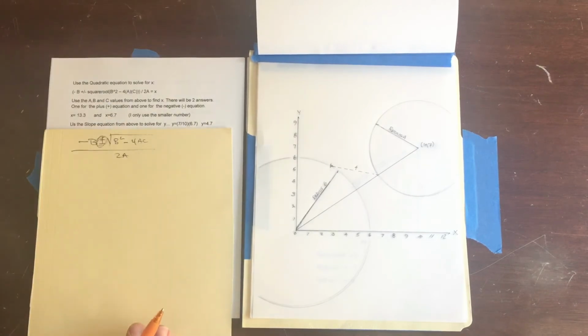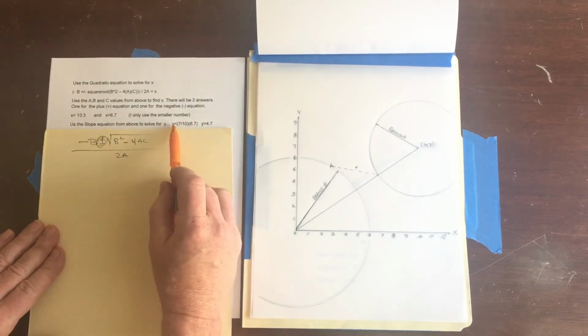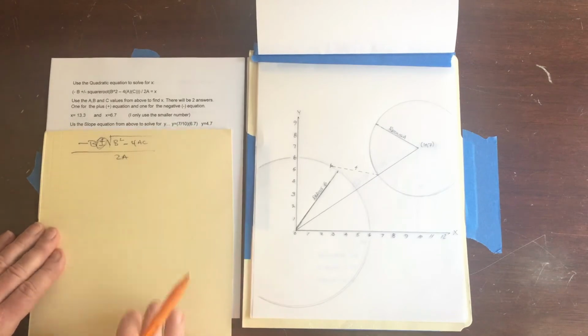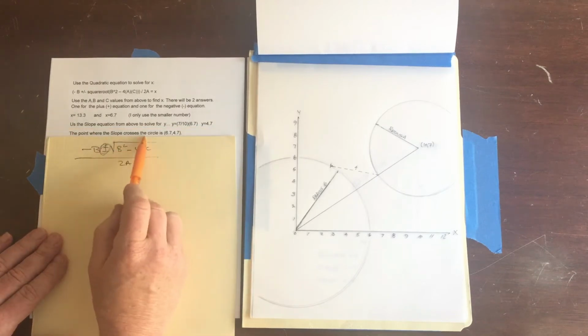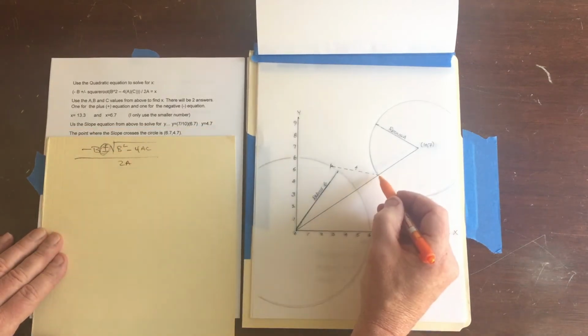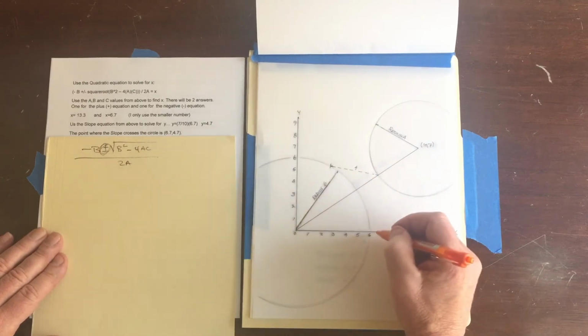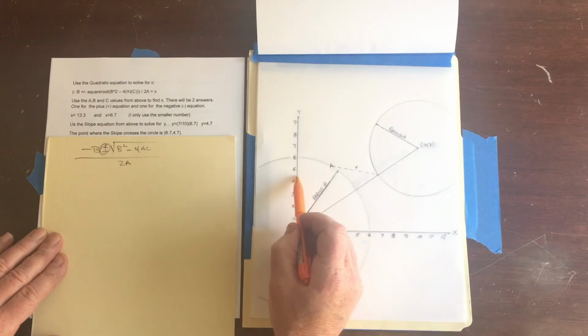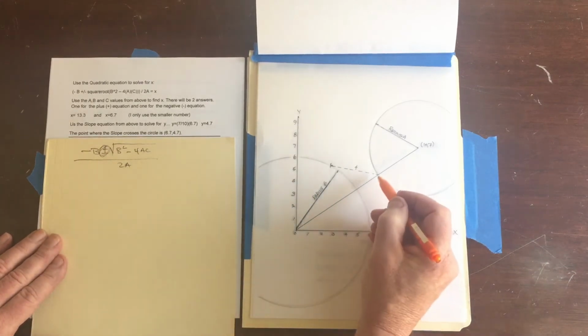And that gives us y is equal to 7/10 times 6.7, or y equals 4.7. The point where the slope crosses the circle is 6.7 for x, which is right about here, and 4.7, which is right about here, at this circle.